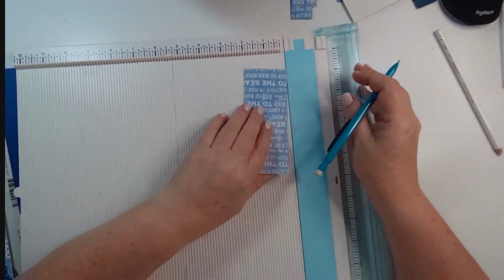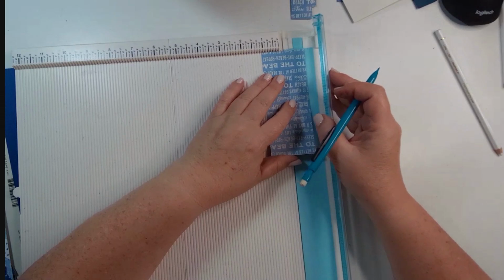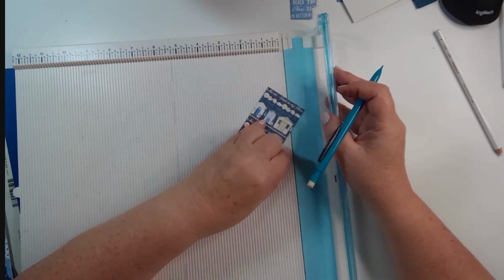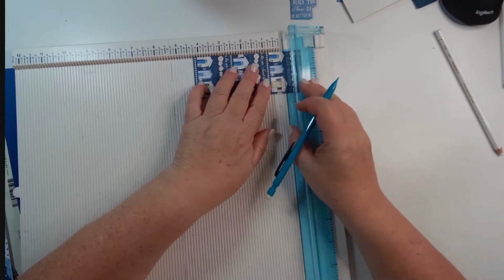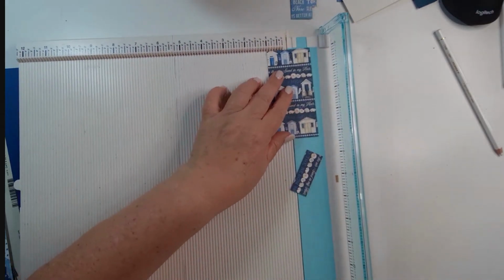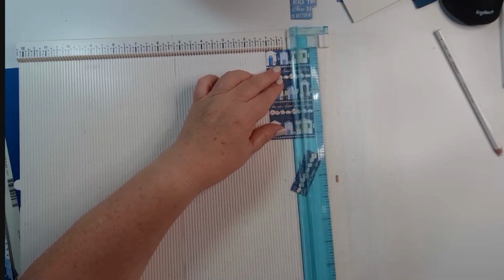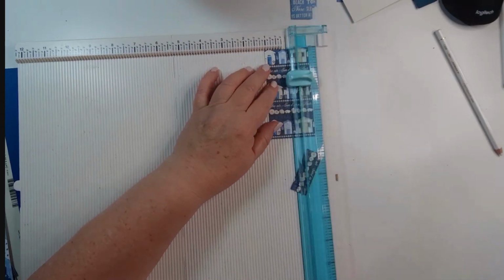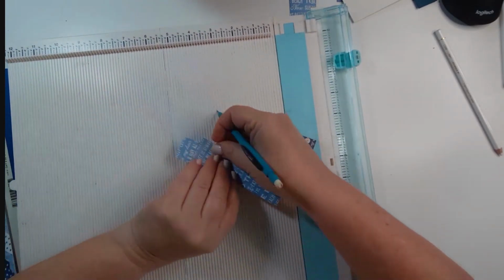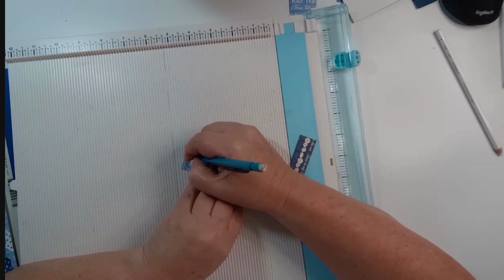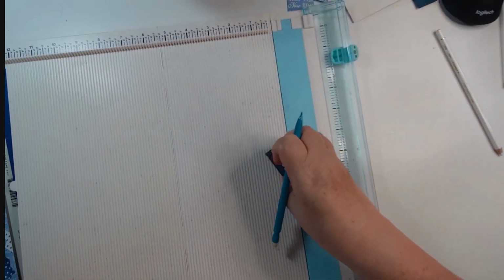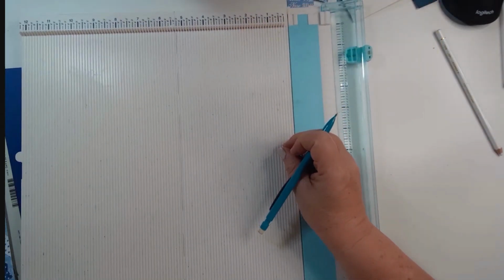And D12-1 and D12-2, 4.25 by 1. D12-1 and D12-2. Okay, we're about halfway done.